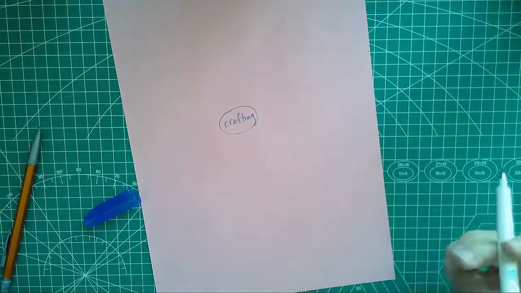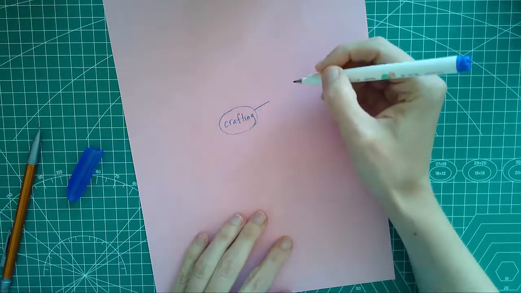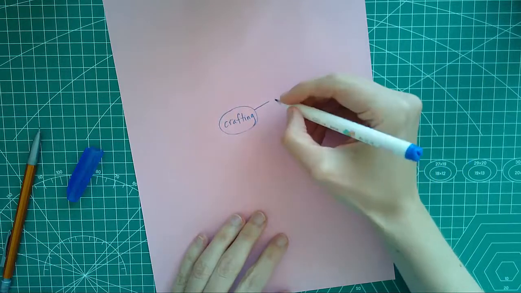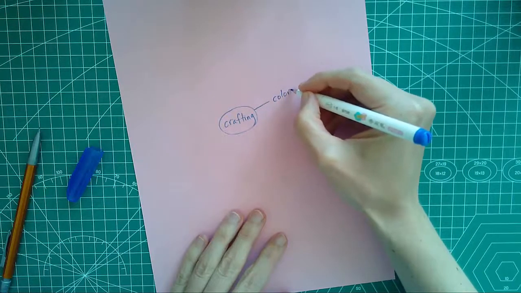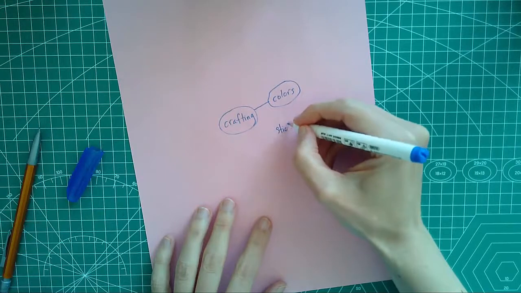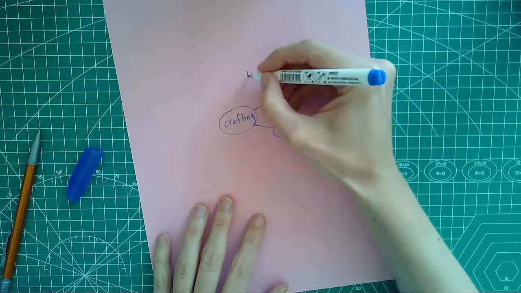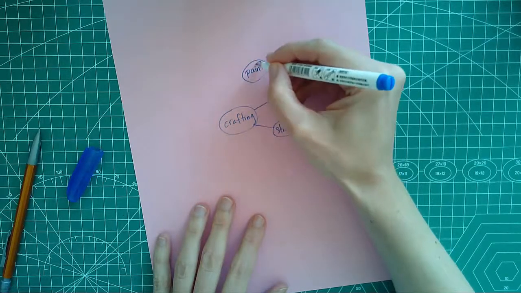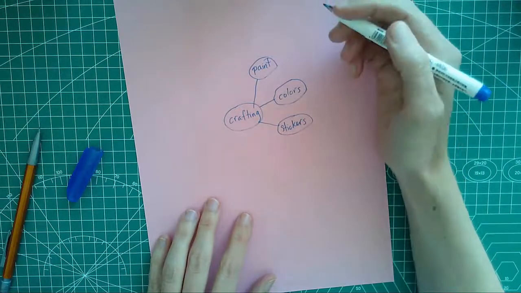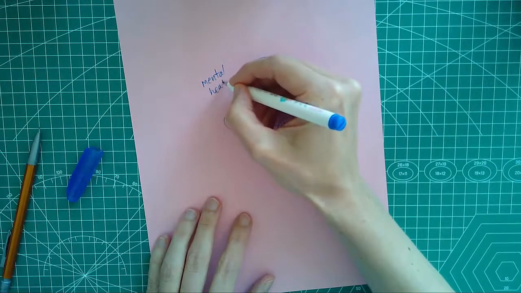So my main idea is crafting. And then around that, it's like a mind map. You want to write other things that are related to your channel. So colors, because I like colors. I like stickers. Sometimes we do stuff with paint. What else? Oh, you guys remember my note box, right? So let's write that one down. That's important. Oh shoot. That's fine.